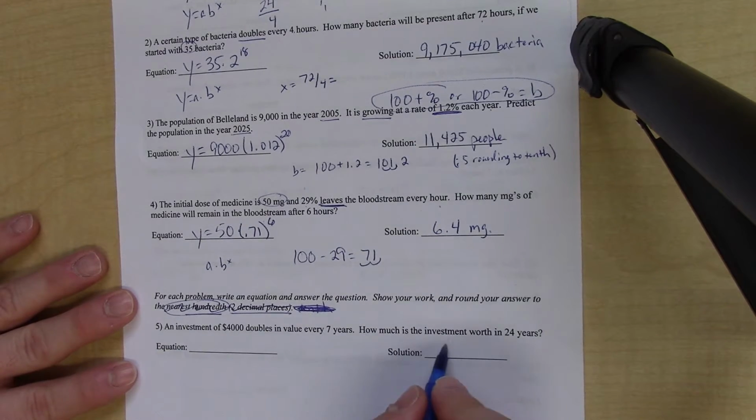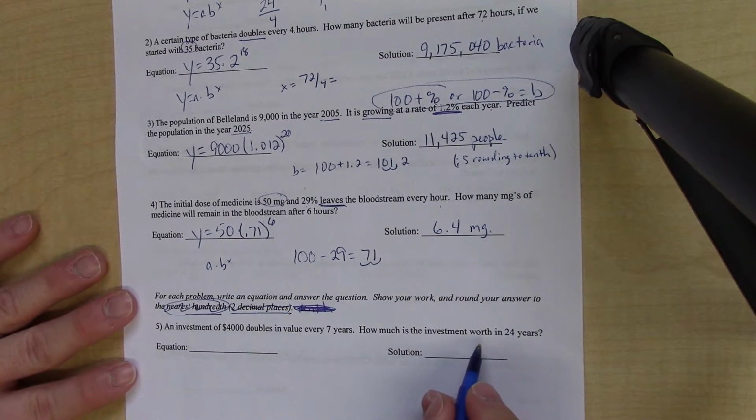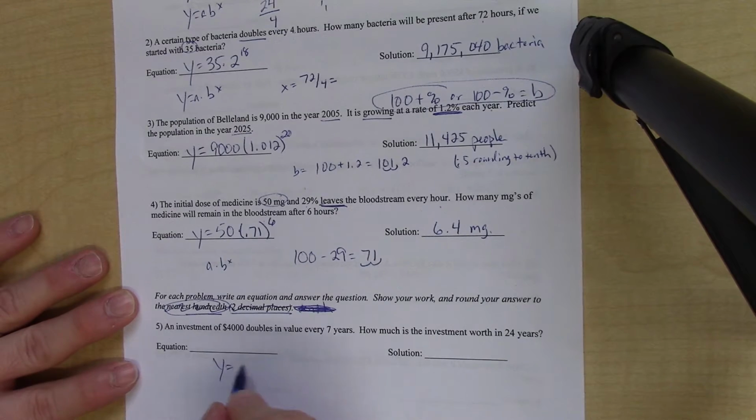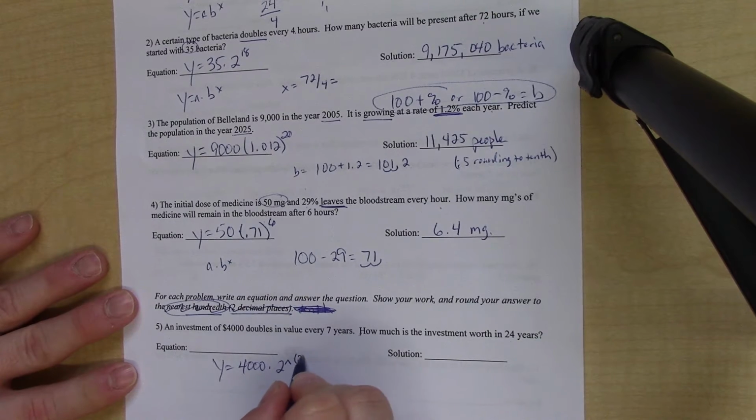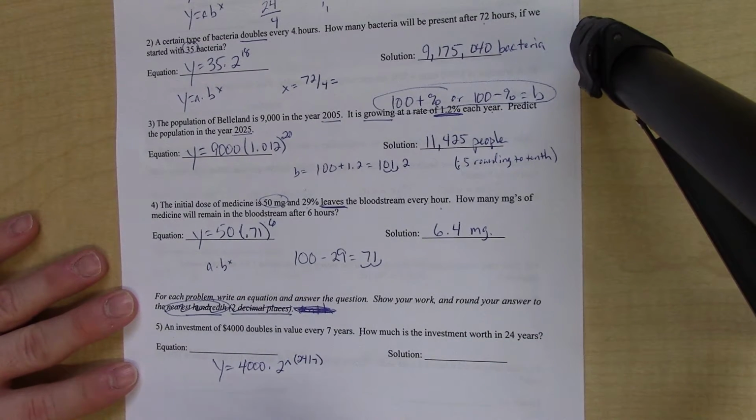Now, you see the word compounded in there? No. So I'm still not using compounded. But $4,000 doubles, so times 2, every 7 years. How much is it in over 24 years? If that was a 21, you would be able to just go 21 divided by 7 and get 3. If that was a 28, you'd go 28 divided by 7 and get 4. But because it's 24, it doesn't go evenly. So what I would suggest is doing it to the power of 24 divided by 7 in parentheses.